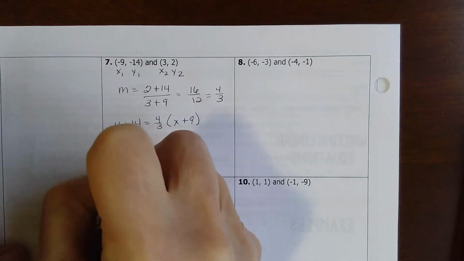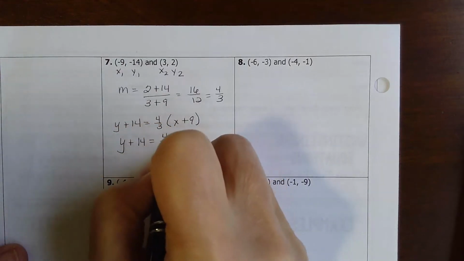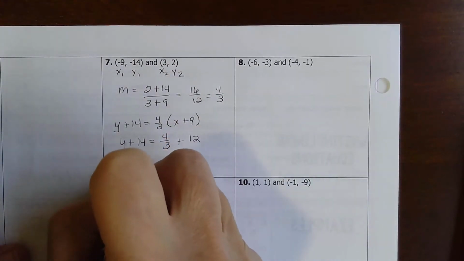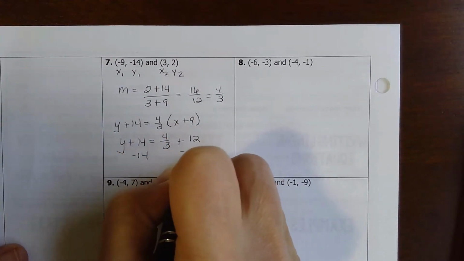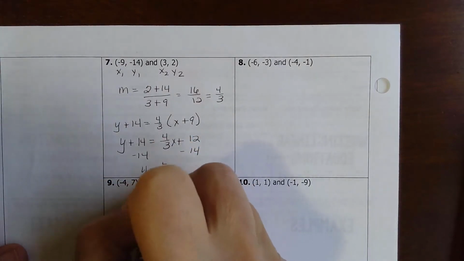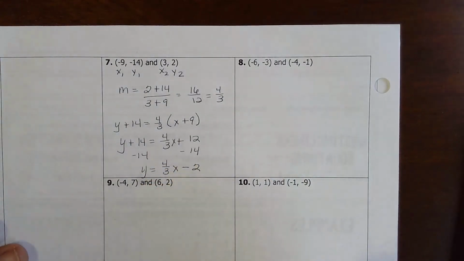Y plus 14 equals 4/3 x plus 12. Subtract your 14. So y is going to be, oops, I forgot my x up there. So y equals 4/3 x minus 2.